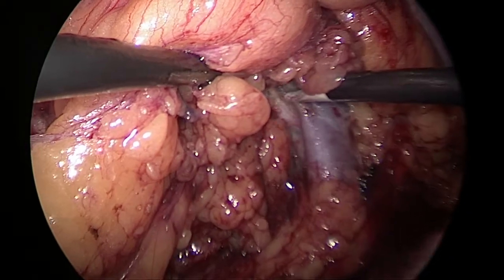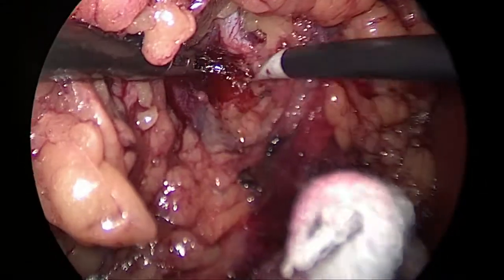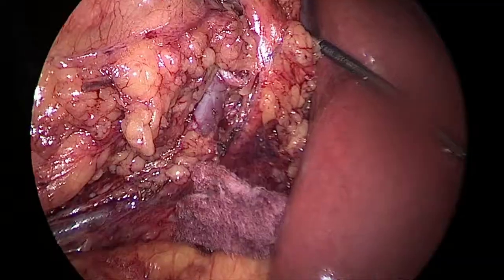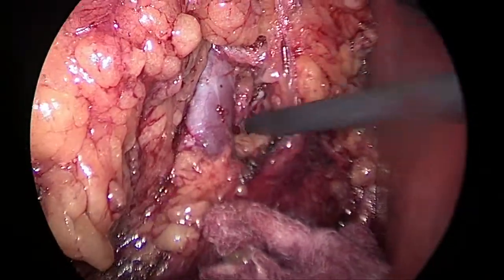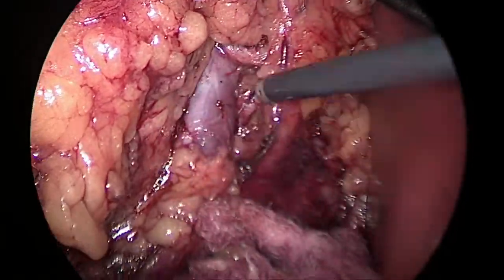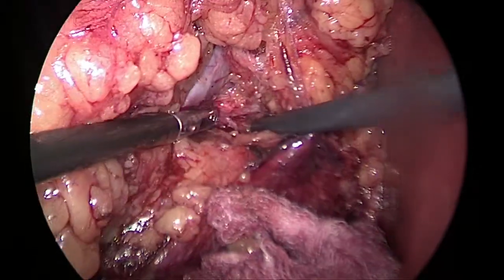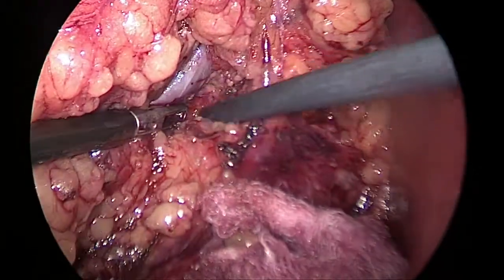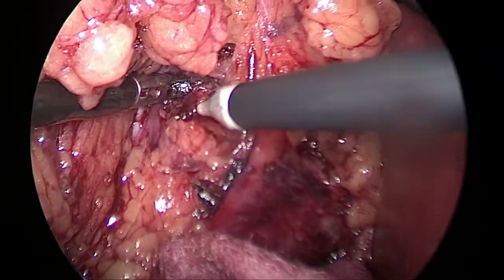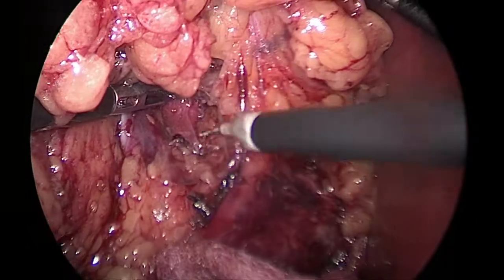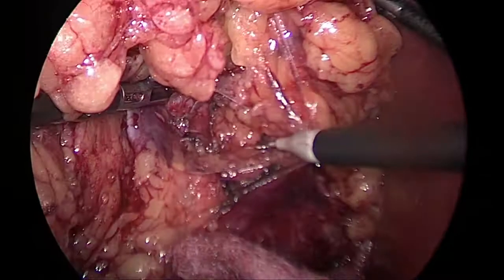Here you can see an artery, but this artery is a small one. So I am thinking that it might be a branch. So I am dissecting above the renal vein, and you see I got the main trunk of the renal artery. Above the artery there are adventitial coverings. This is to incise with the hook.